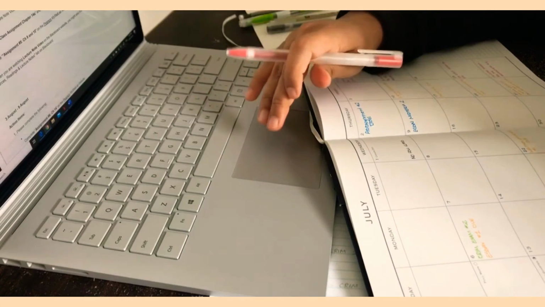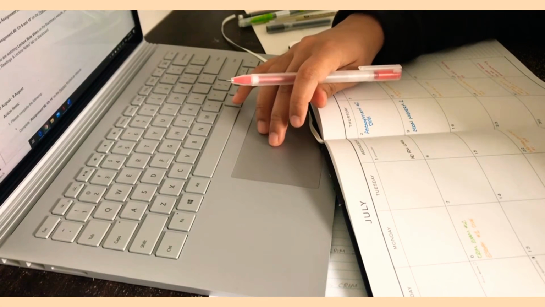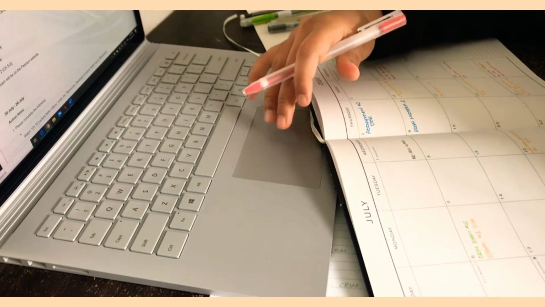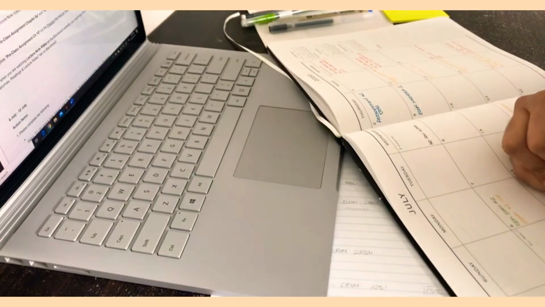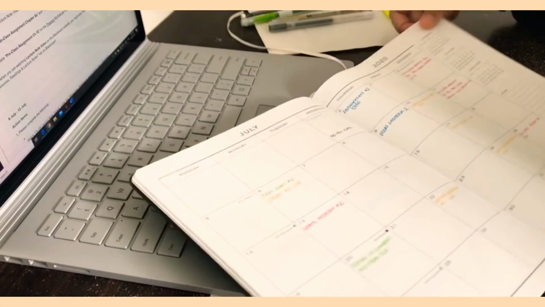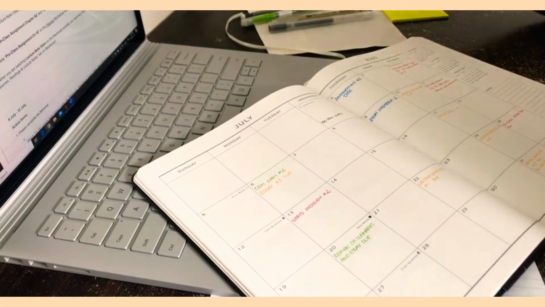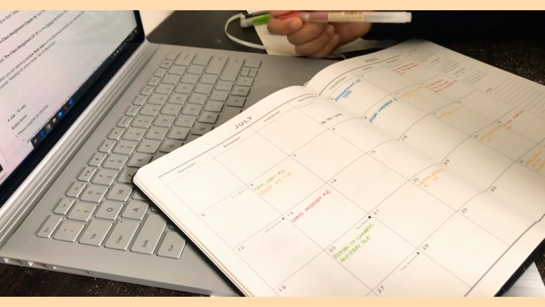So I have finished writing everything down. I'm now going to go and double check to make sure I've written everything correctly. So this is what it looks like all finished. I have all my deadlines. So now I'm done. I filled in all my assignment deadlines and my midterm days.